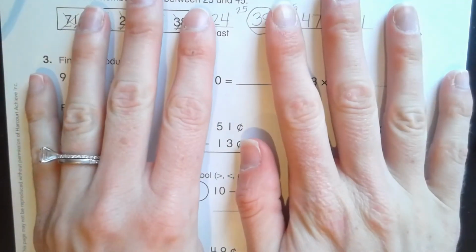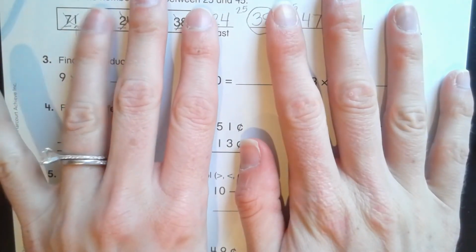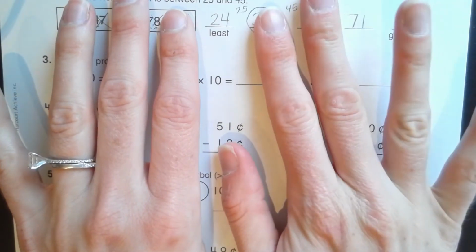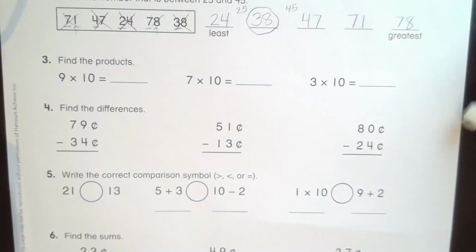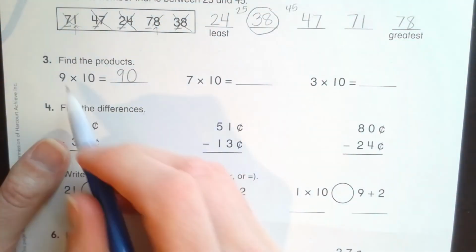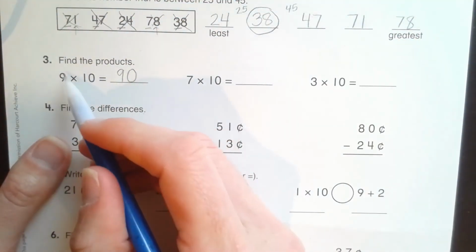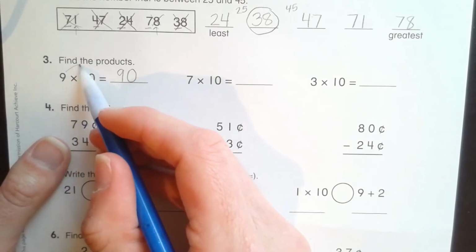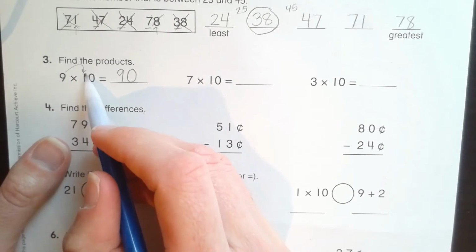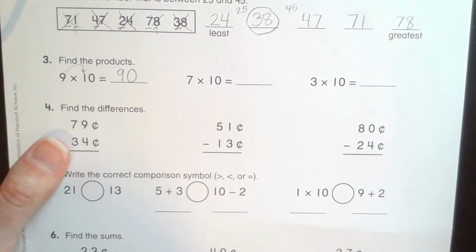Here's 9 fingers. Let's count by tens. 10, 20, 30, 40, 50, 60, 70, 80, 90. Maybe you already see that and know it right away, because as you've probably noticed from the other page we did, when you're multiplying a number by 10, the 9 takes the place of this number, and the 0 stays the same.